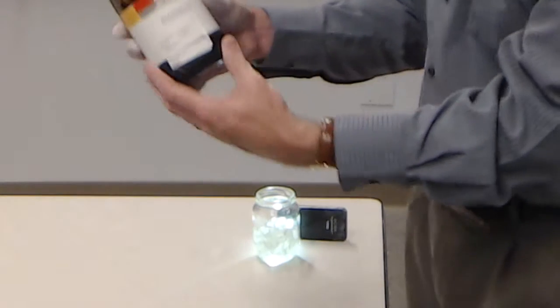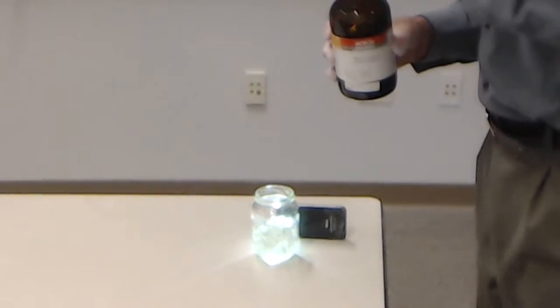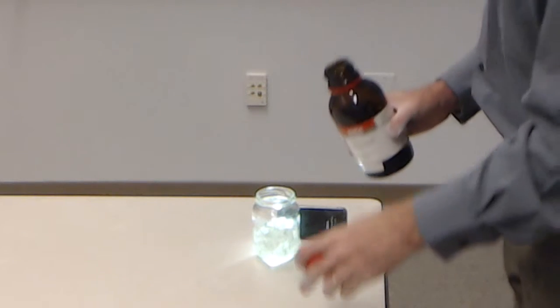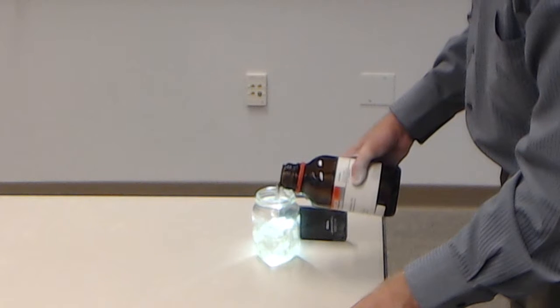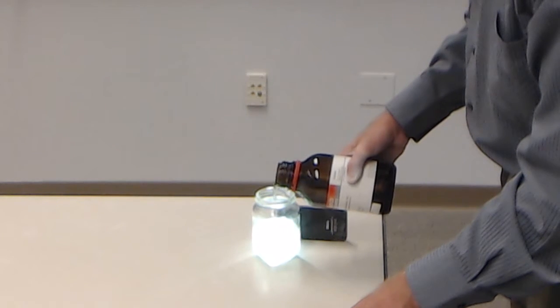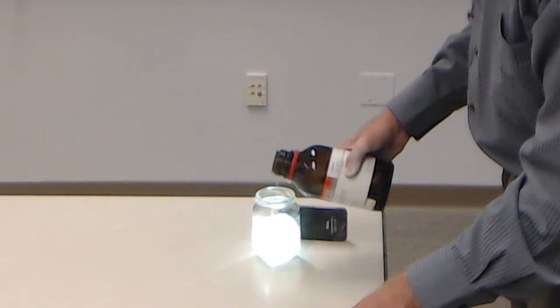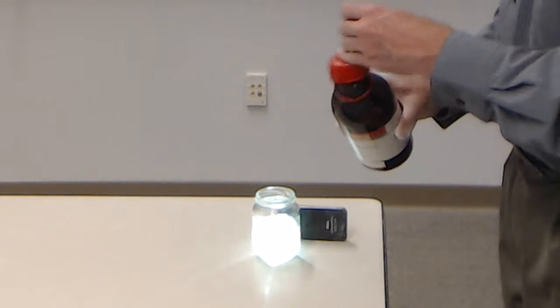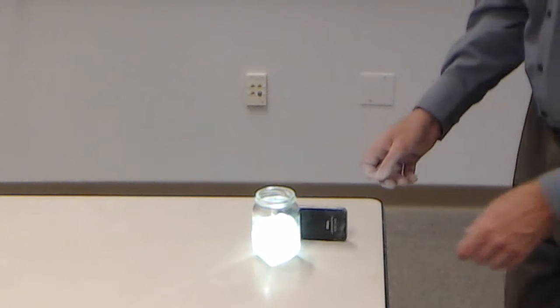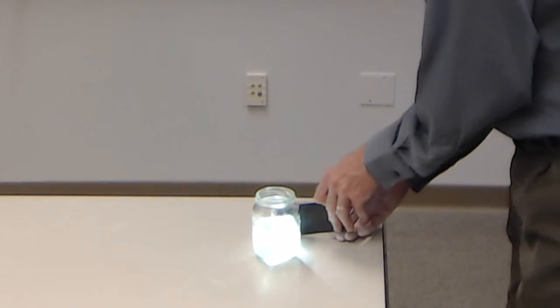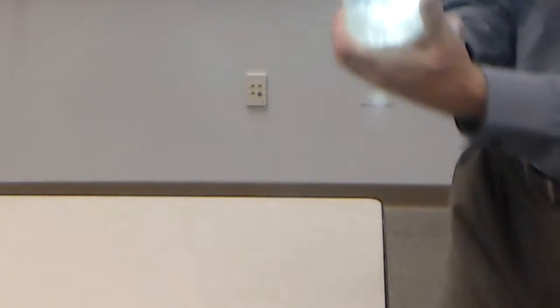Now, I've got methyl benzoate from a chemical supply, or actually from the chemistry lab here. As I pour this in, all right, just enough to cover up the glass. This has a peppermint, kind of wintergreen smell, actually. I'll have to get this up closer.